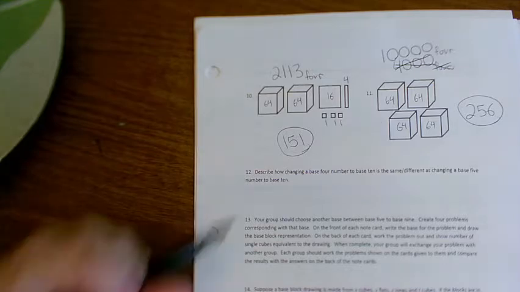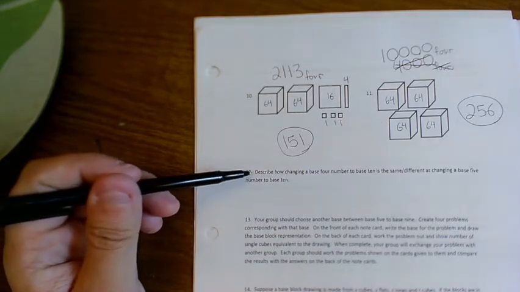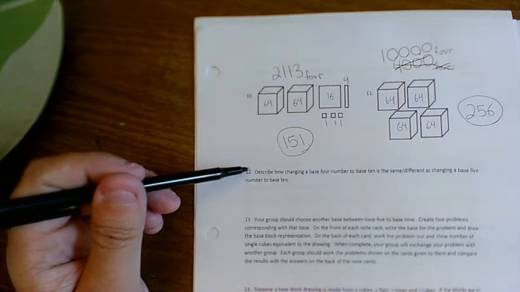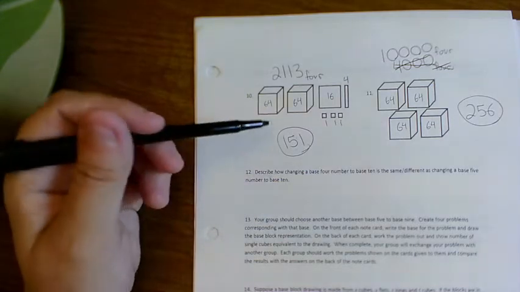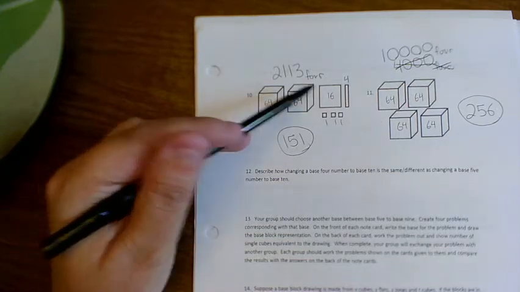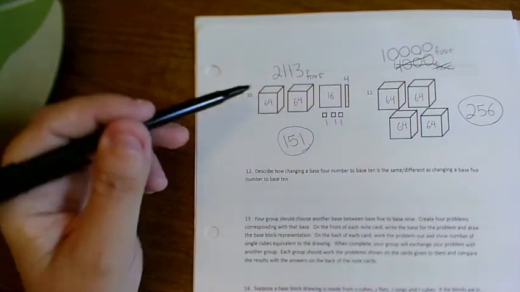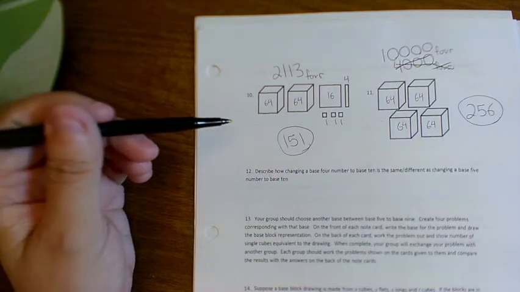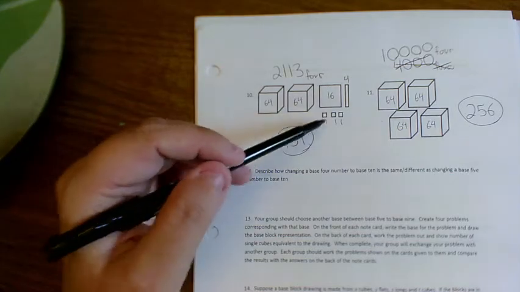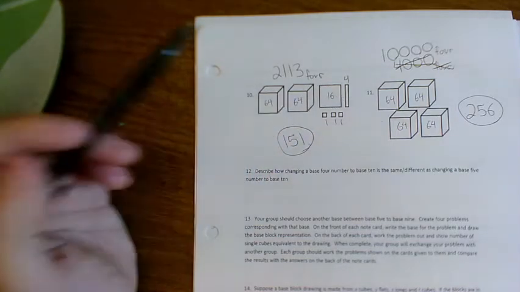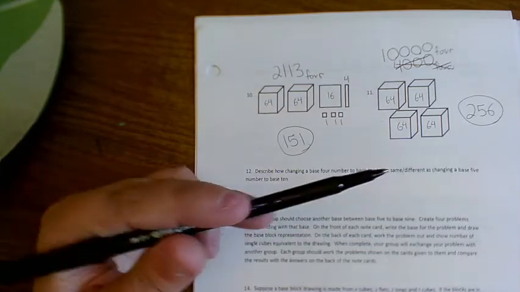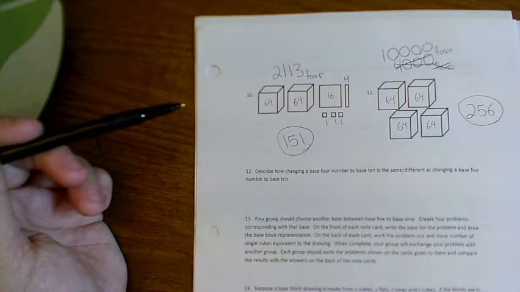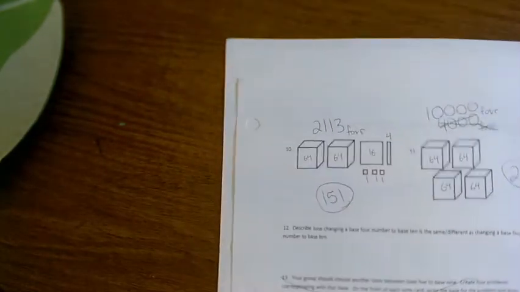Describing how changing a base 4 number to base 10 is the same or different as changing a base 5 number to base 10. It's the same process, so we're still trying to find the value of each base block. However, the only thing that's changed is the value of the base block. So we had 1, 4, 16, 64 with base 4 as opposed to base 5, which was 1, 5, 25, 125. So I don't care about 13 and 14.